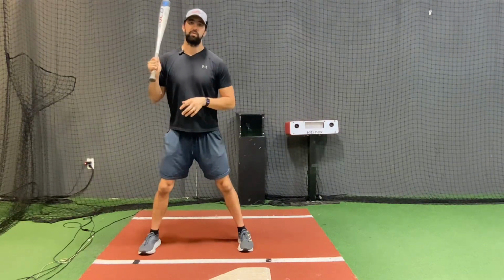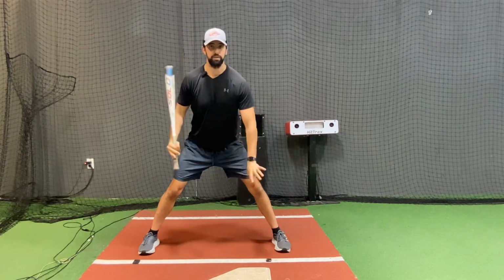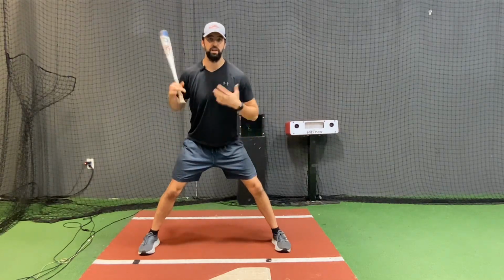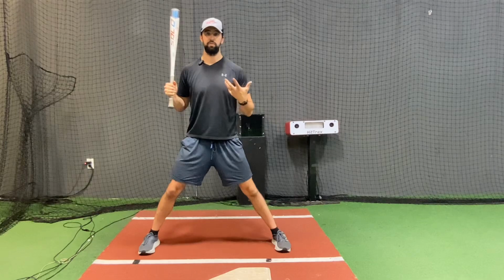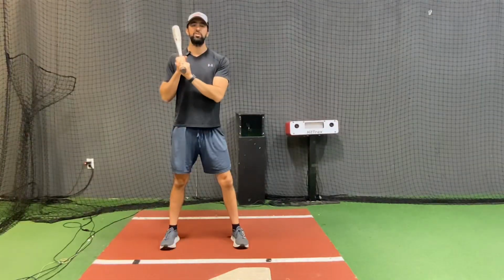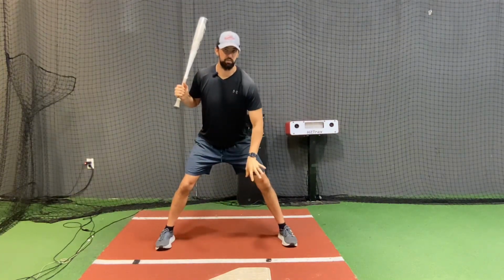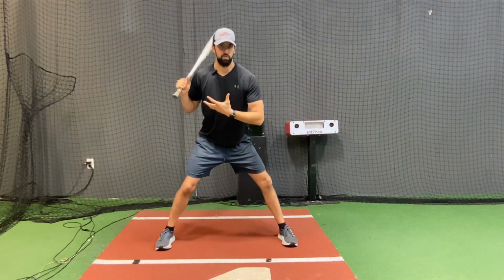So when we talk about using the ground, the best hitters in the world are going to put a lot of force into the ground. Now, the more force a hitter puts into the ground, the more potential energy they have to send up through their body and eventually into their bat to create optimal bat speed. So once a hitter's landed in that launch position and is getting that really good interaction with the ground, the body's going to start to rotate.